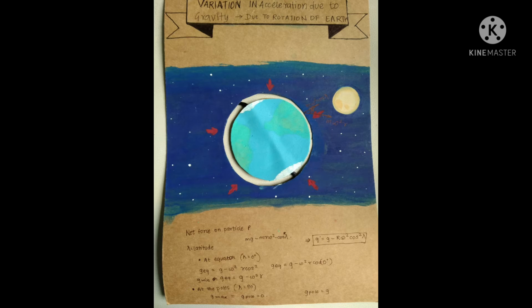Variation due to the shape of the Earth. Since Earth is not a perfect sphere, due to the differences in radii, the mass of the Earth is not distributed equally. Since mass is inversely proportional to acceleration due to gravity, the acceleration due to gravity at the poles is slightly greater than that at the equatorial axis.